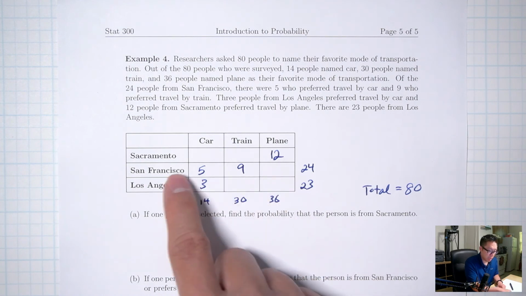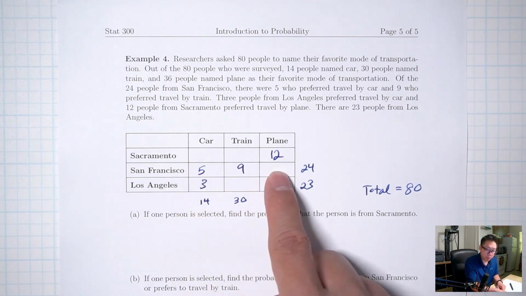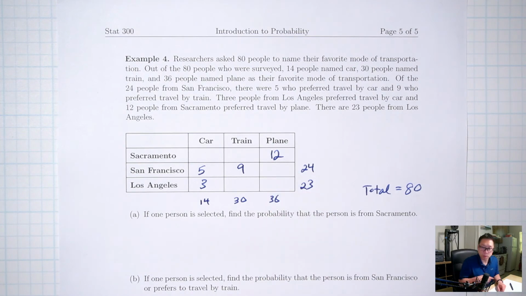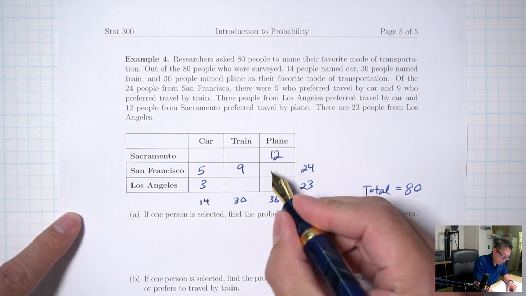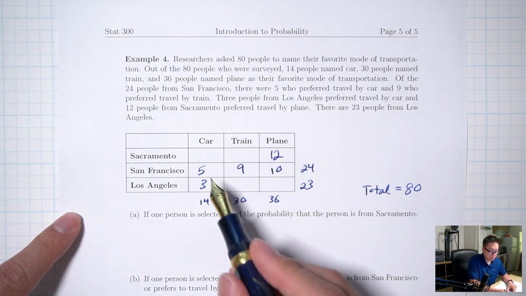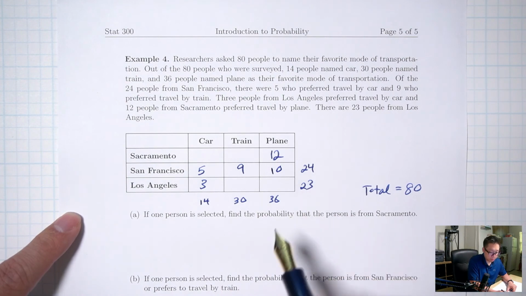What you can do is just add up the numbers you have right now. 5 plus 9 is 14. And just do 24 minus 14. That's 10. You can check: 5 plus 9 plus 10 is 24. What can I do next?